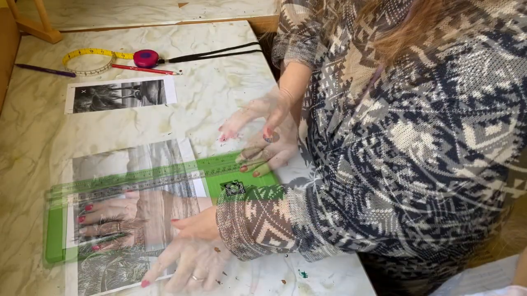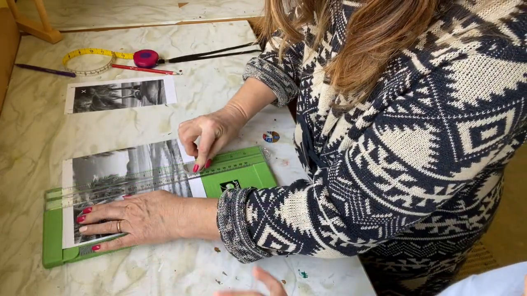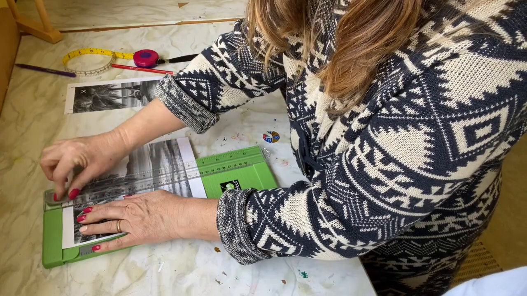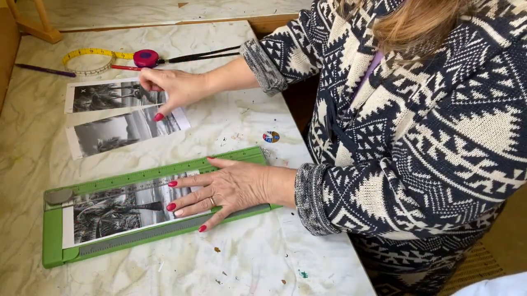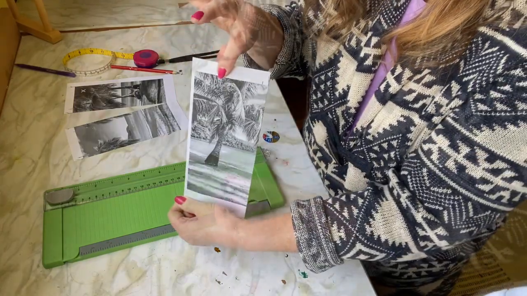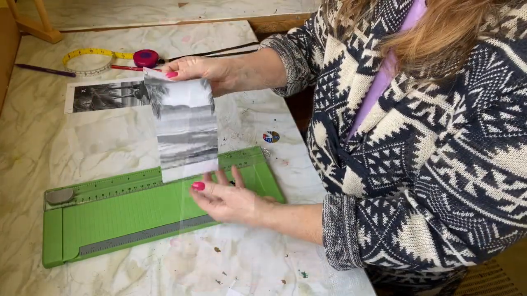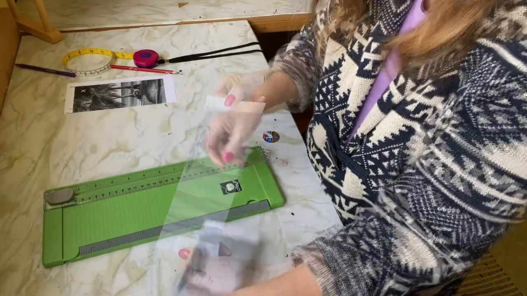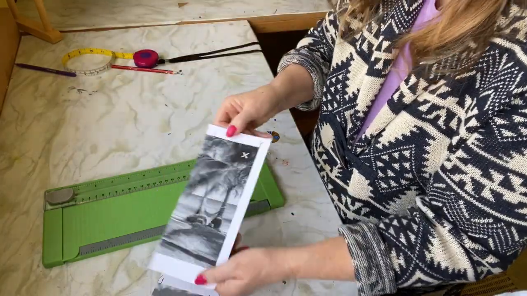One. Did you smack it? I sure did. And two. Each one of these will be a panel. So there's one. There's two. And three. There's three.